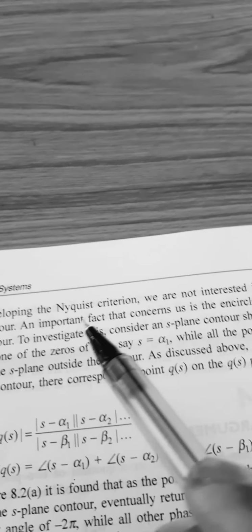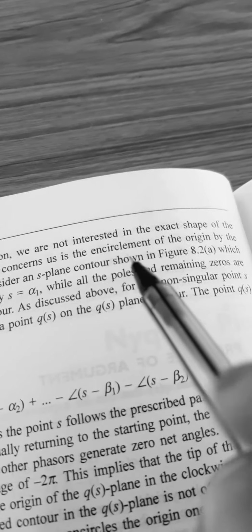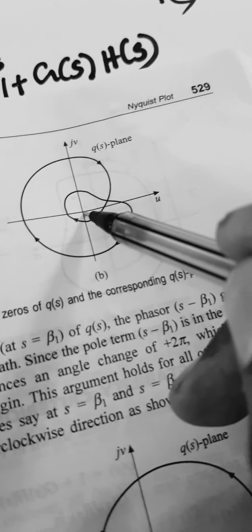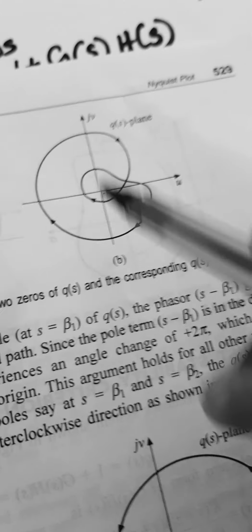While developing the Nyquist criterion, we are not interested in the exact shape of the QS plane contour. An important fact that concerns us is the encirclement of the origin by the QS plane contour. For example, how many times it encircles the origin. You are not bothered about its shape. Here you can see it encircles 2 times.